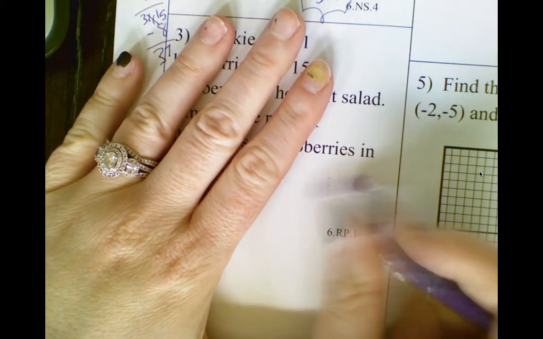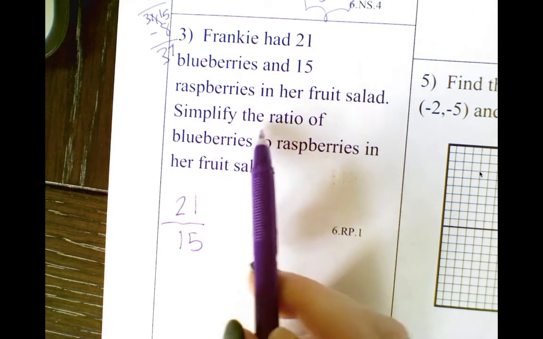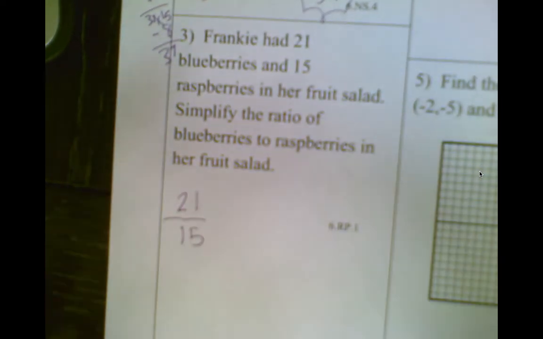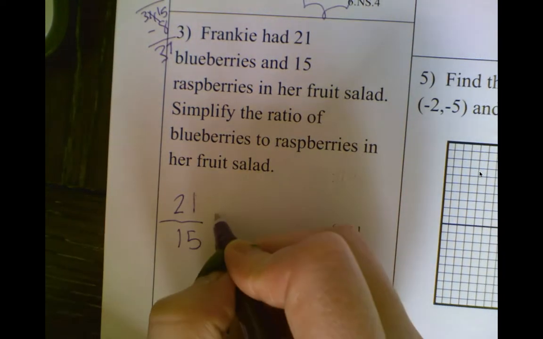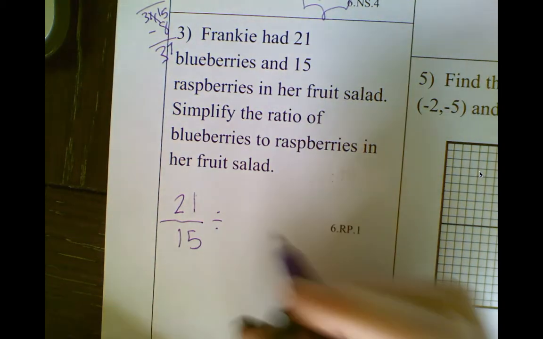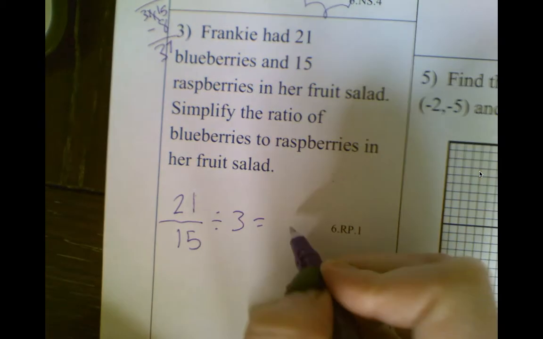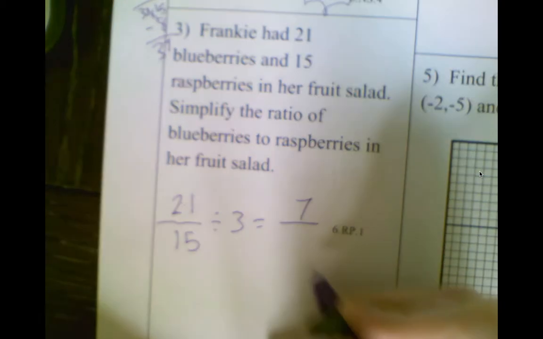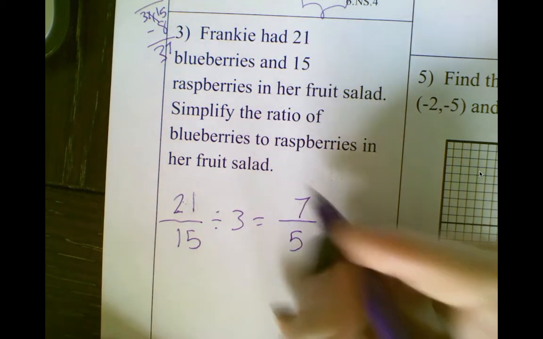I always write them as fractions. And then we're going to simplify or reduce down our ratio or reduce down our fraction just like how we normally would. So what's the biggest number that goes into both of them? It's going to be 3. So what times 3 is 21? It's 7. What times 3 is 15? It's 5.